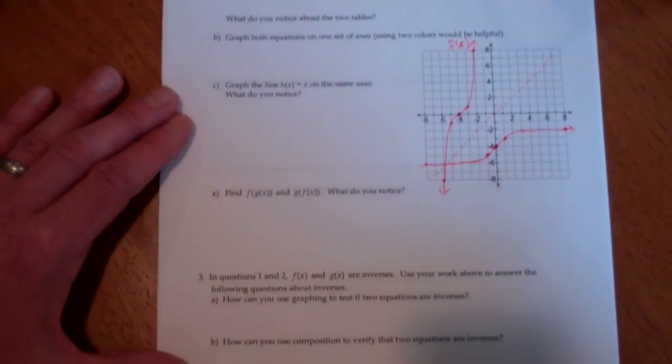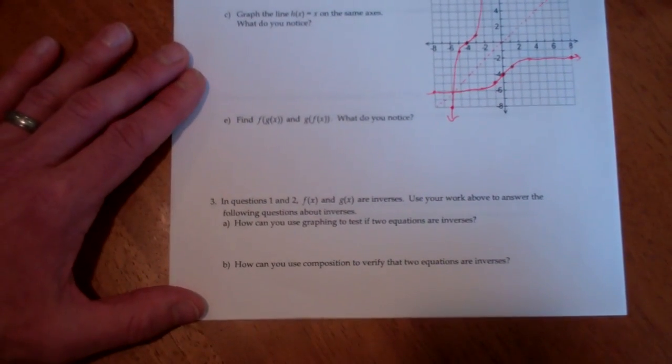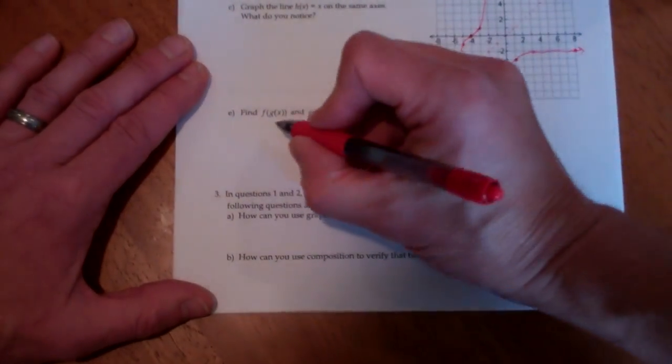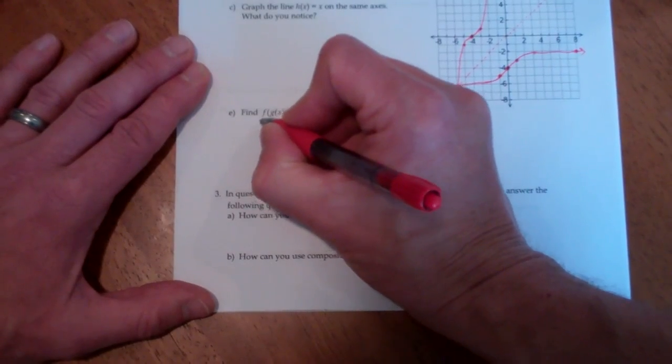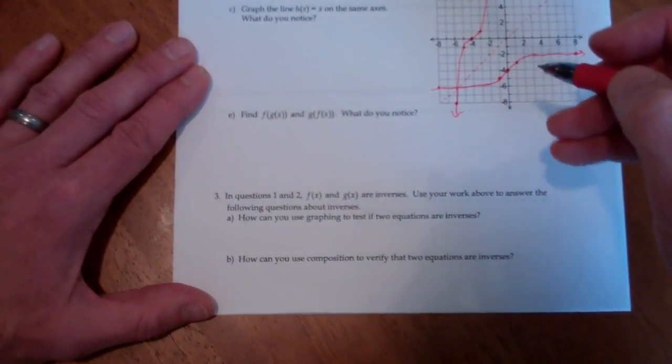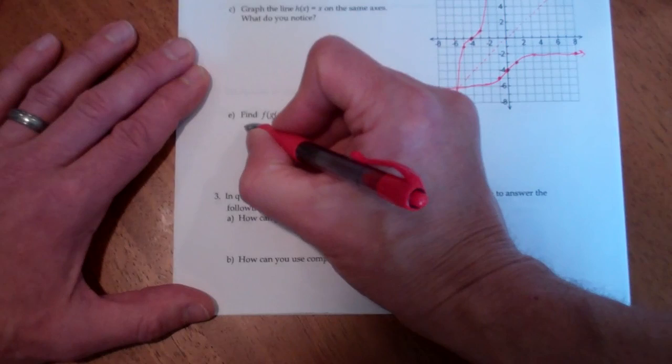So if we look at the composition, f of g of x, we're going to take g, the cube root of x minus 4, and put it into f.